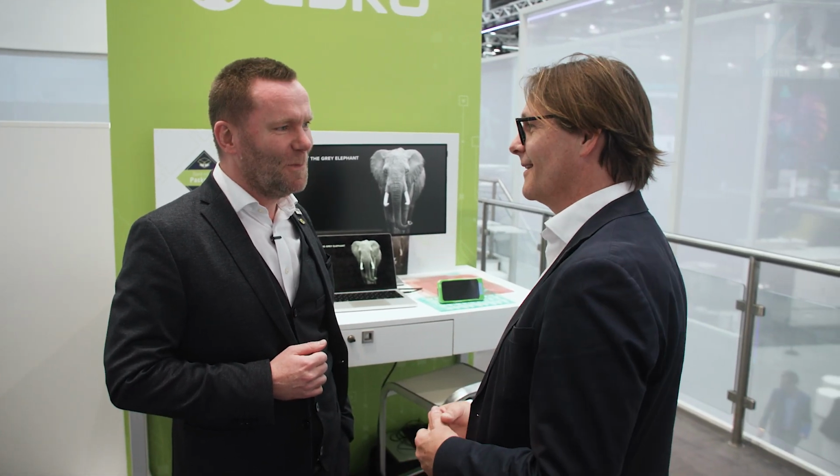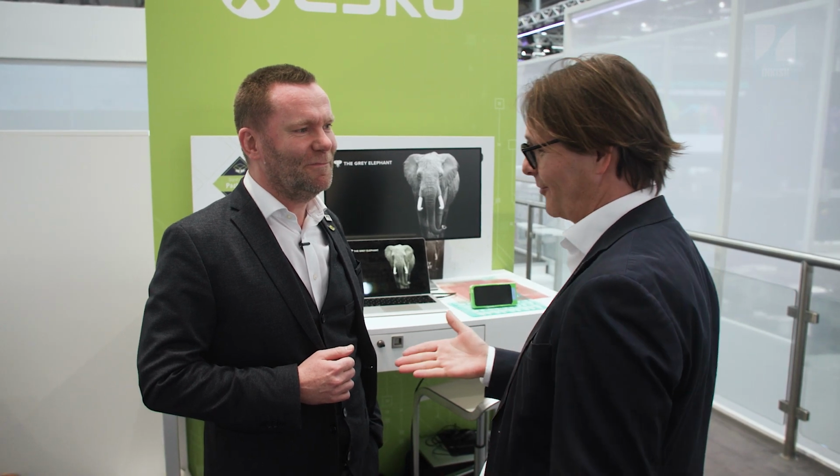So we can only hope that you guys sell a lot. Yeah, so there'll be more elephants to the protected herd as well, and it'll be good for your business.